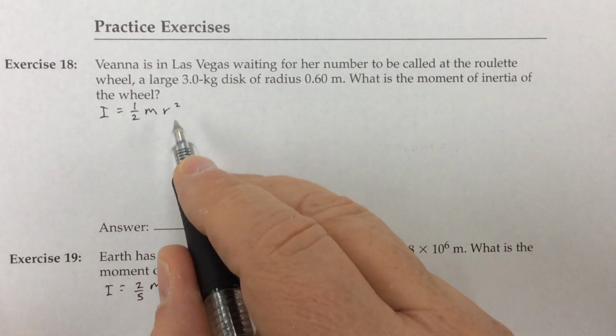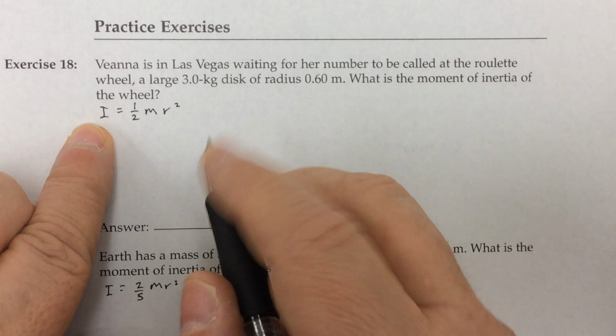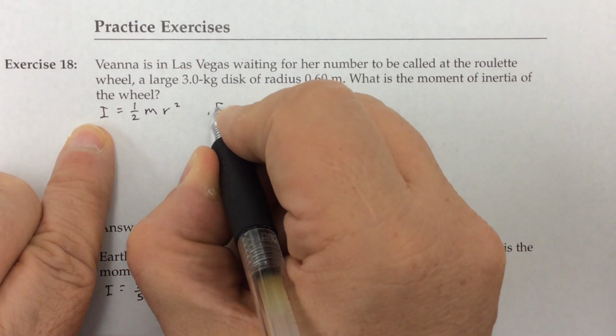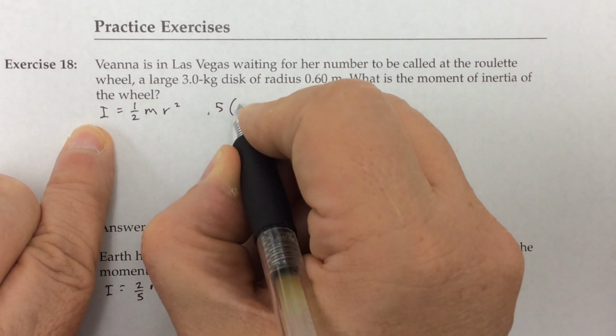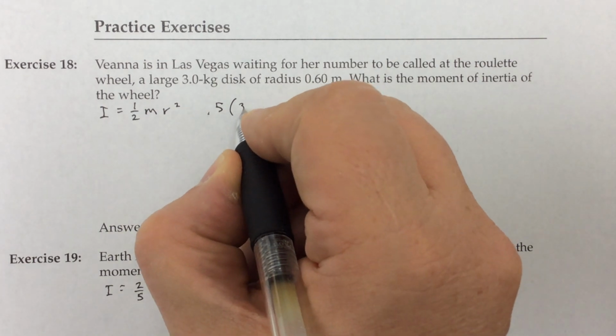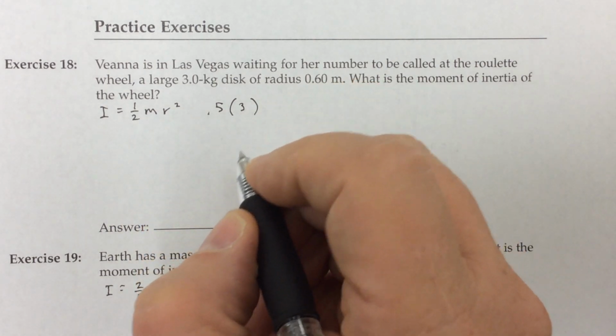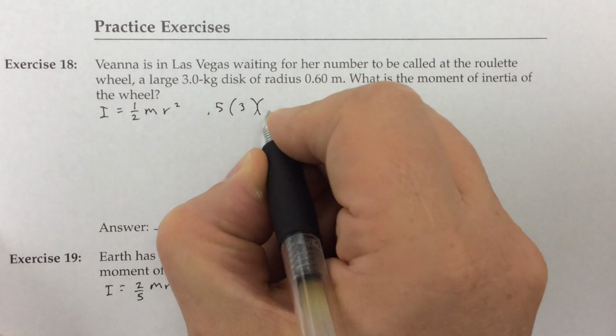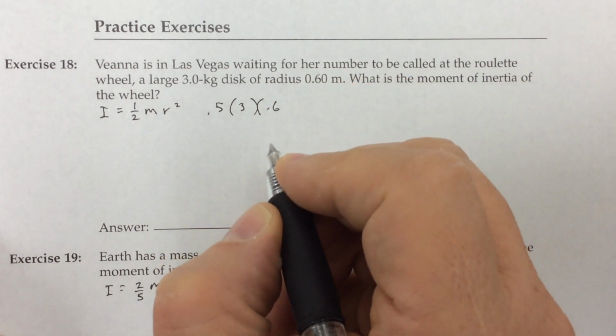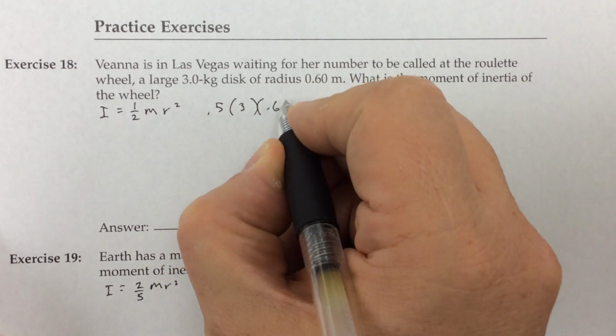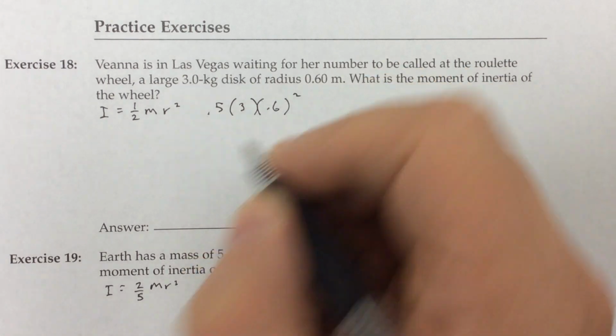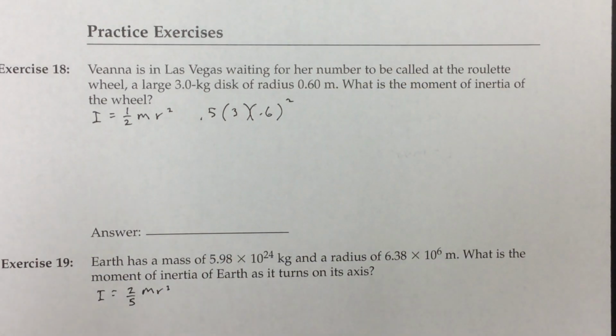So here's the formula, moment of inertia, that's capital I. So we have 0.5 times 3, so that's your 3 kilograms. And then we have the radius, 0.6, and then it has to be squared.